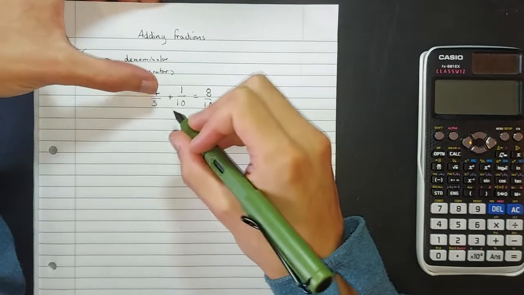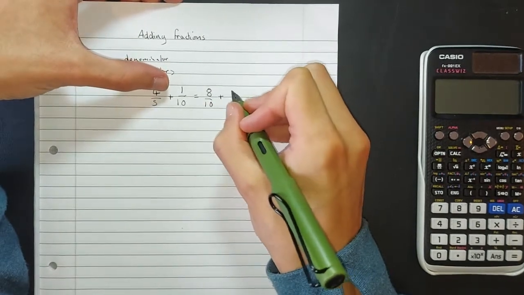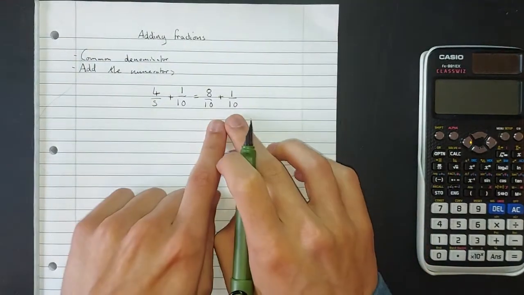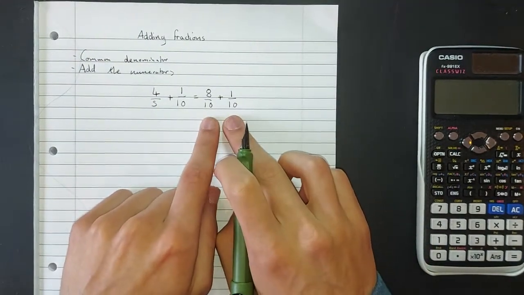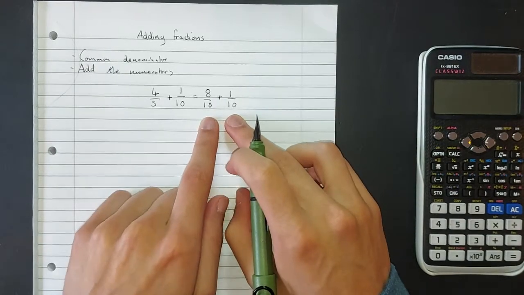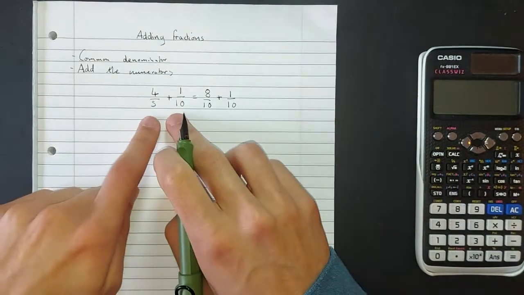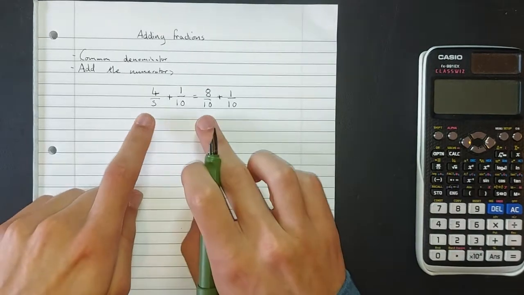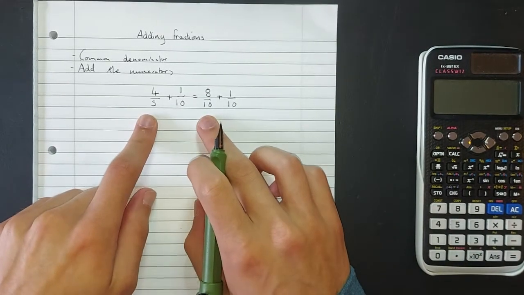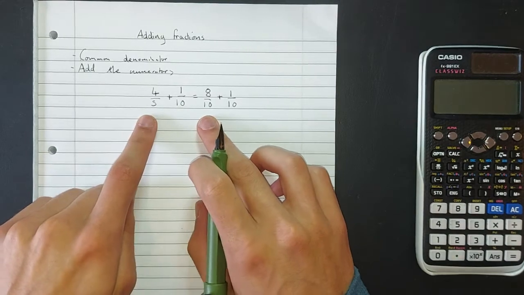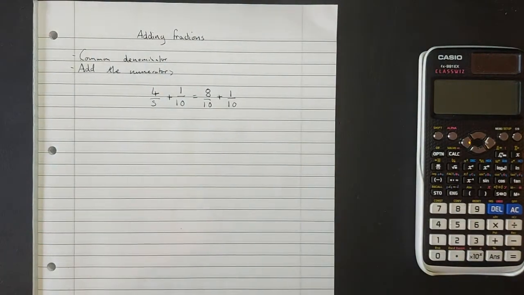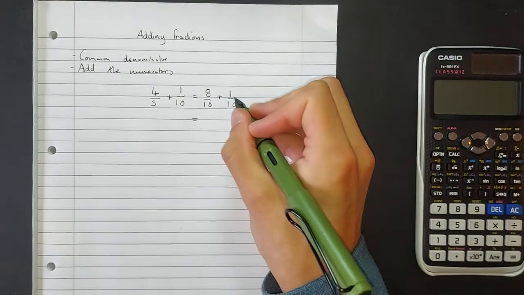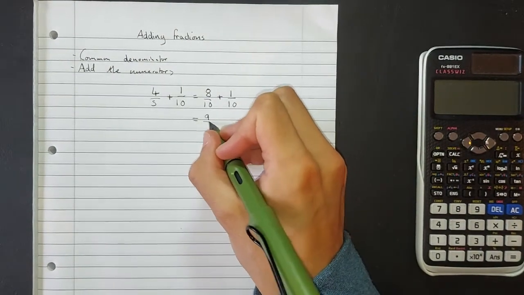Okay, the denominator on this second fraction is already 10, so we can write it like that. Okay, so this here, this statement, 8/10 plus 1/10, is exactly the same as 4/5 plus 1/10. All we've done is change that first fraction using equivalent fractions so that the denominator is the same. Okay, we've done the hard work. Now all we have to do is add the numerator. So 8/10 add 1/10 is going to be 9/10.